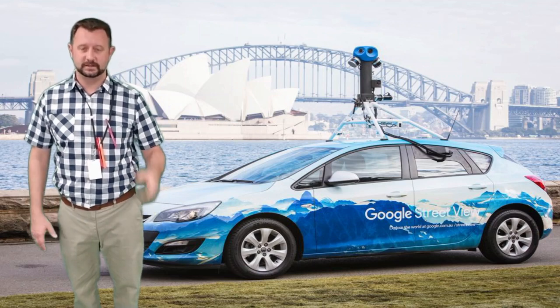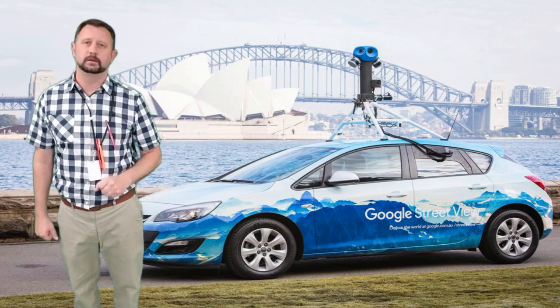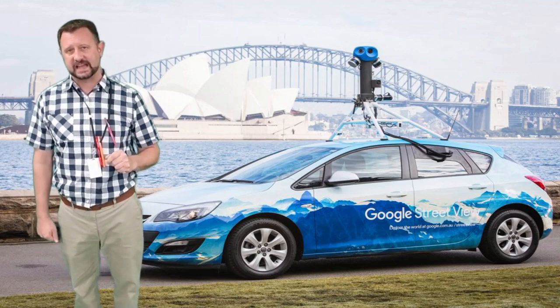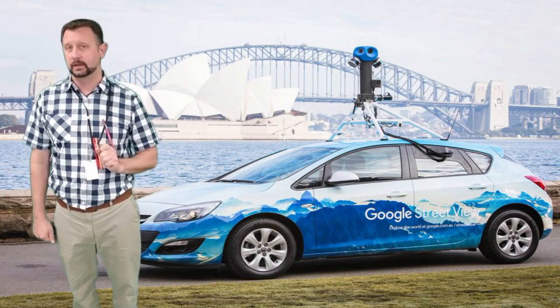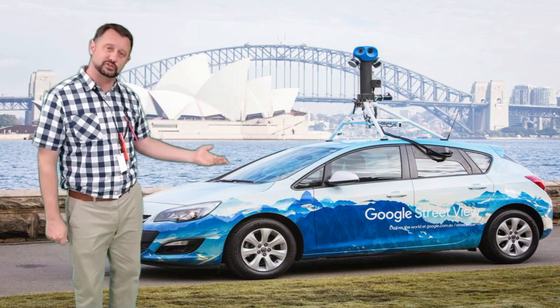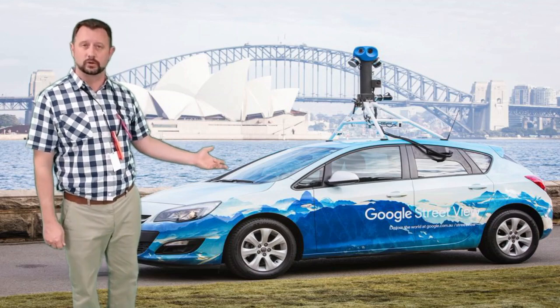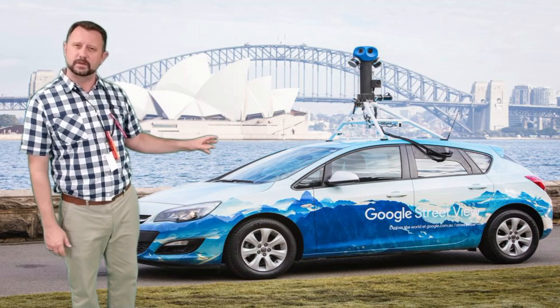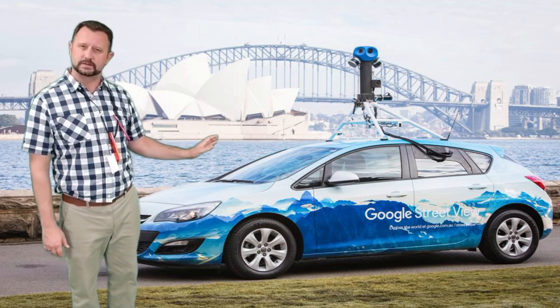Hi, second grade. Today, we're going to do maps again, and this time we're going to use a new mapping technology. Last time we worked with satellites from space, but this time we're going to use this thing over here. This is a streetcar, and it's made by Google, though other companies have these as well. And I think you're going to notice something a little bit strange about this car.